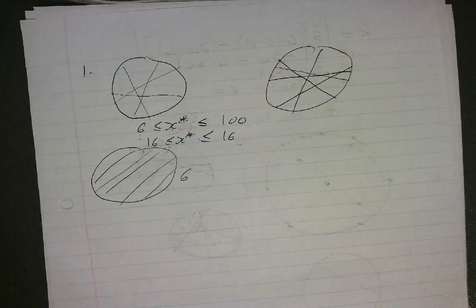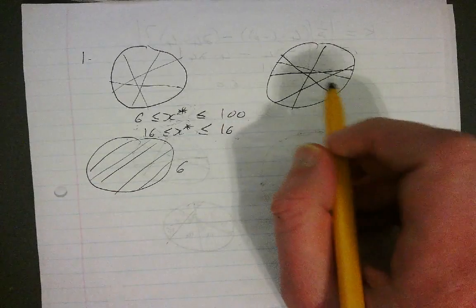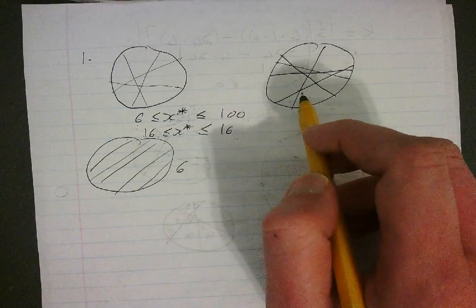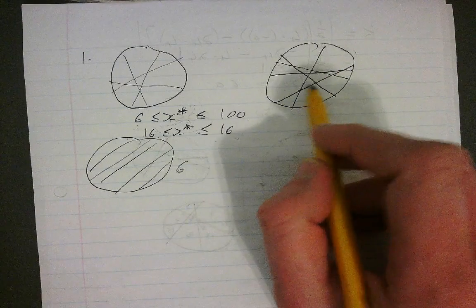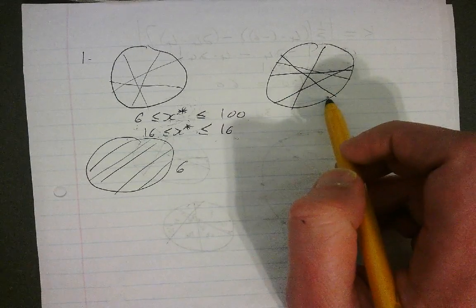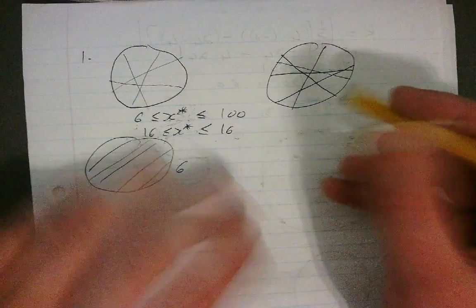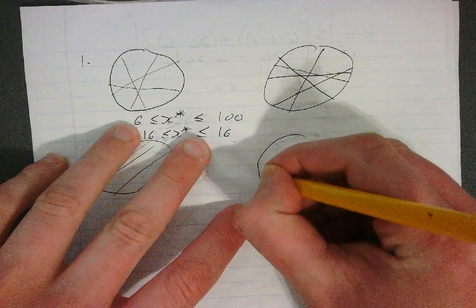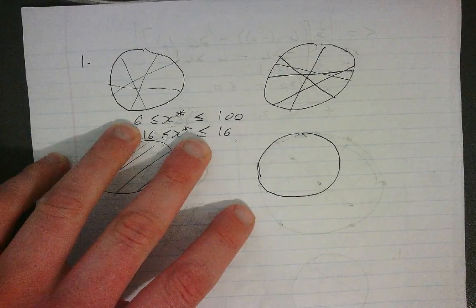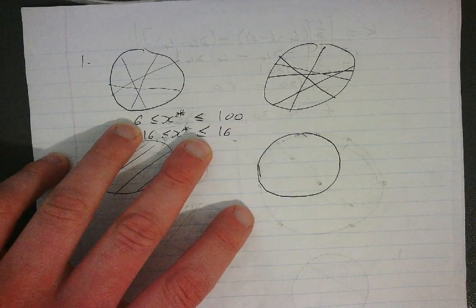Now, to find the upper bound on x star, we can realize that the more times that each line cuts the previous lines, the more ways this region is cut up. So what we could do is at each point we can count how many ways, we can create a variable for how many ways does the next line cut the previous lines.